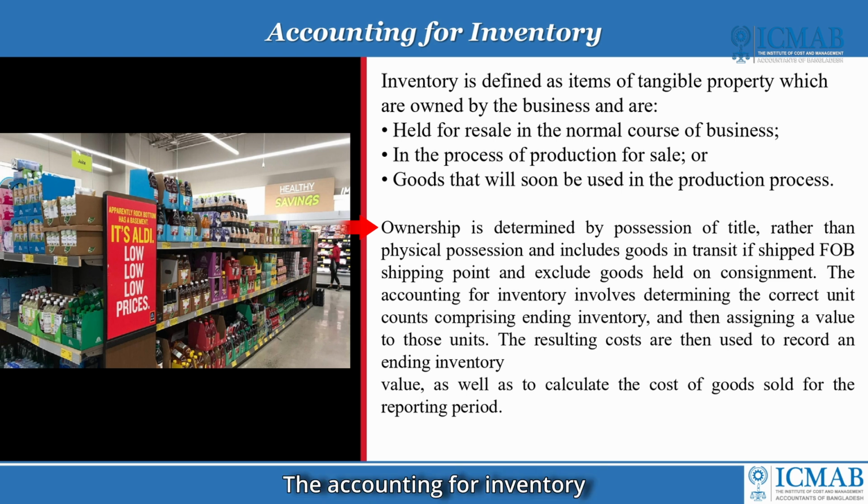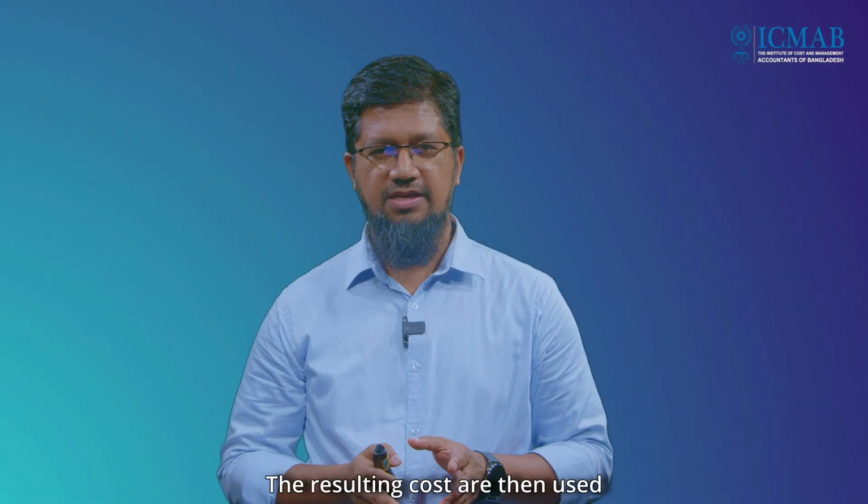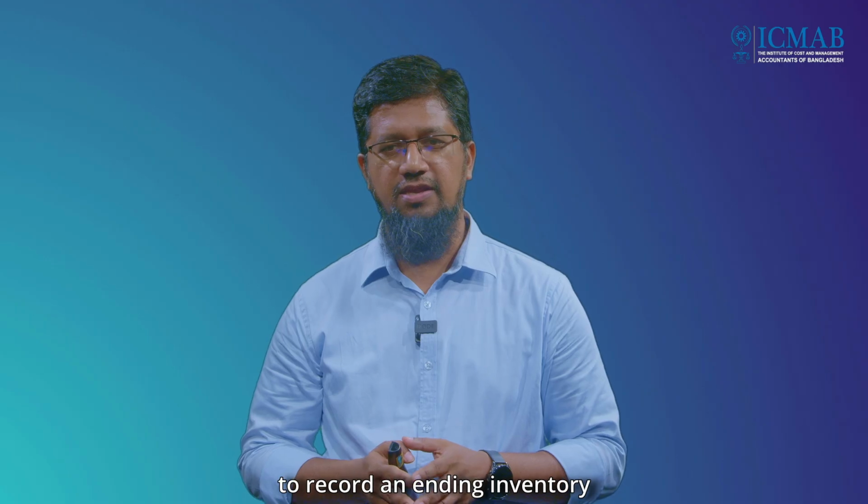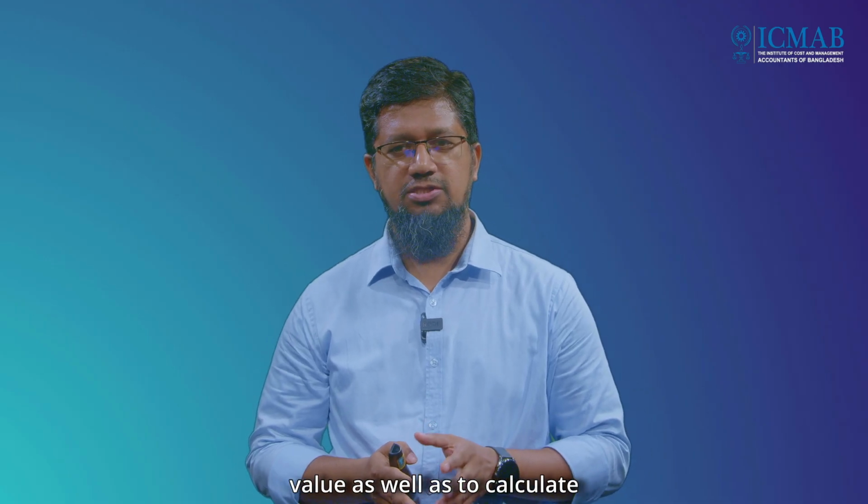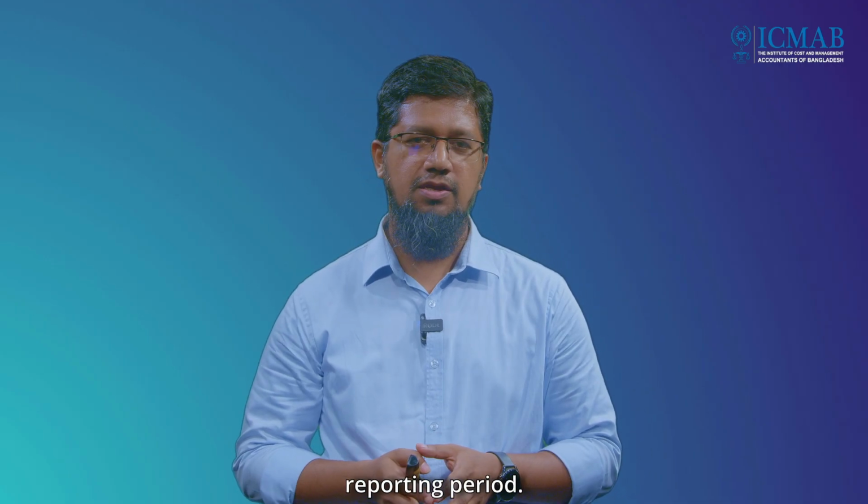The accounting for inventory involves determining the current unit counts, comprising ending inventory, and then assigning a value to those units. The resulting costs are then used to record an ending inventory value as well as to calculate the cost of goods sold for the reporting period.